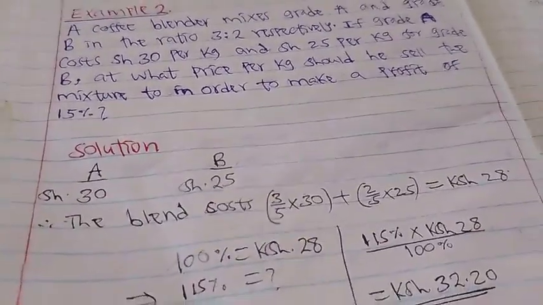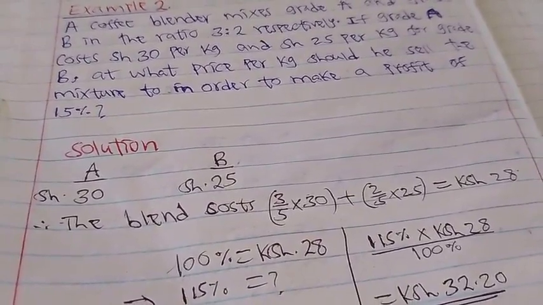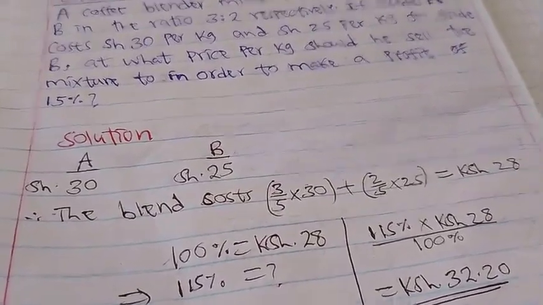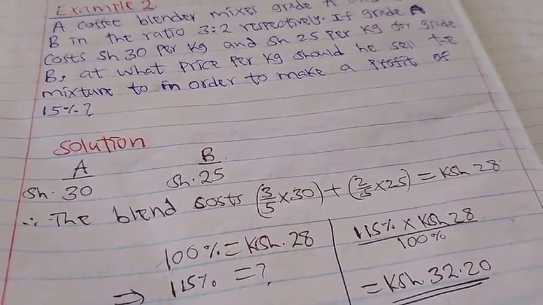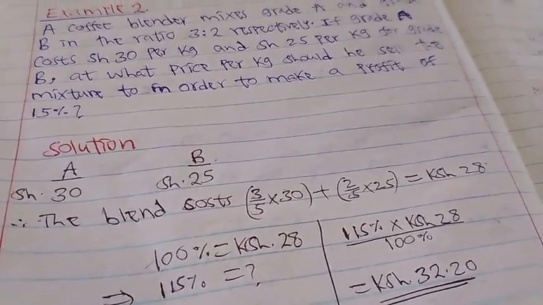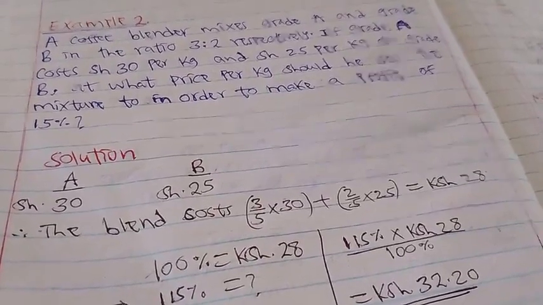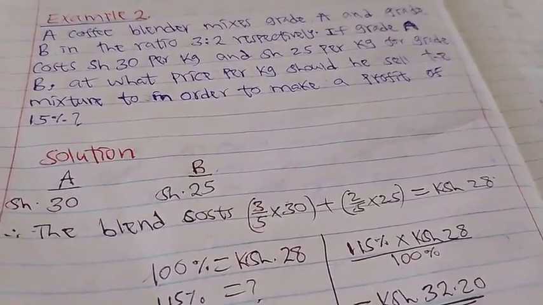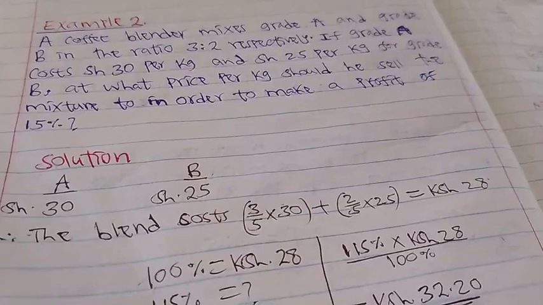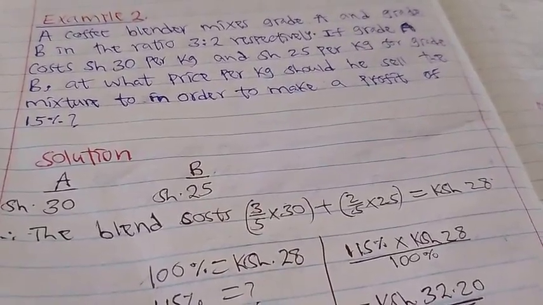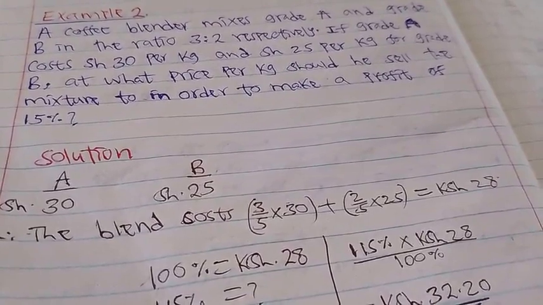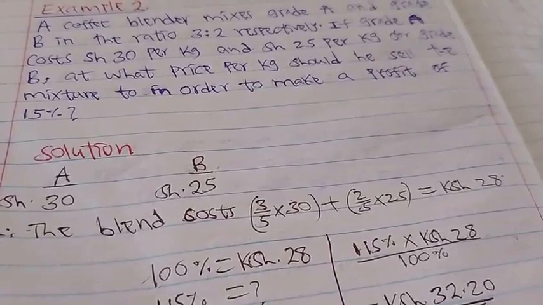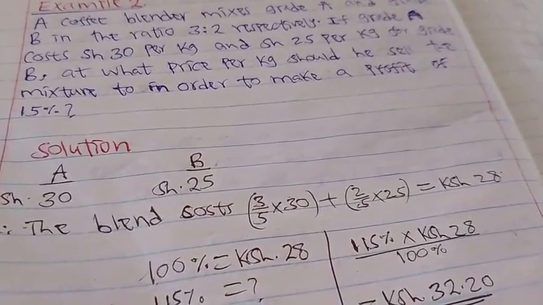In this case, we use the method of individual quantities. A costs 30 while B costs 25. Now the blend will cost 3 over 5 times 30 because we have been given the ratio 3 to 2. Therefore, out of the 5 parts of the ratio, 3 will be for A. So 3 over 5 times 30 plus 2 over 5 times 25, which is 28. Therefore, the price of the blend without profit should be 28 shillings.